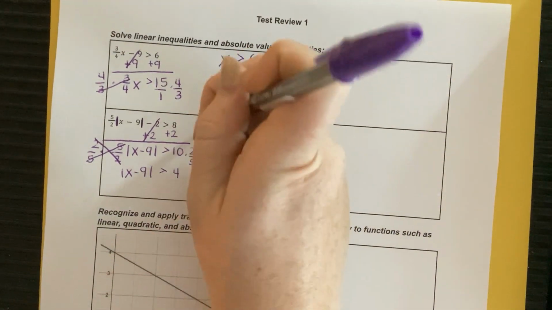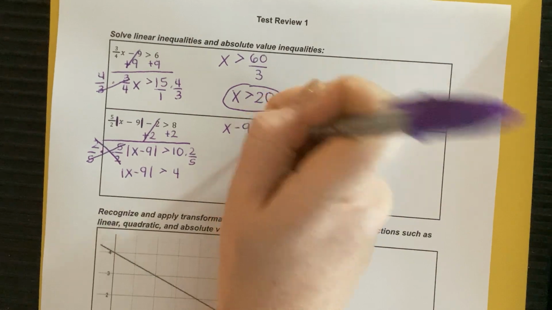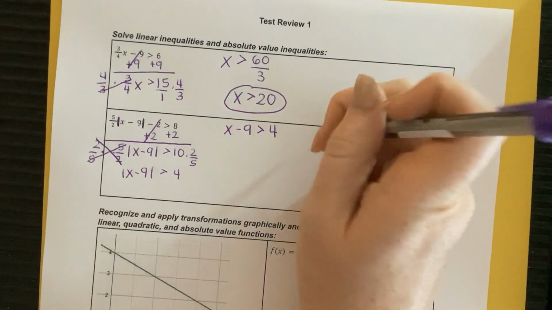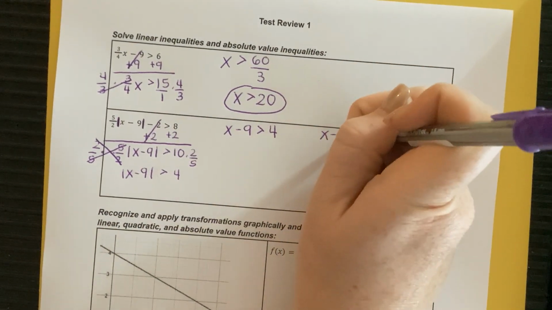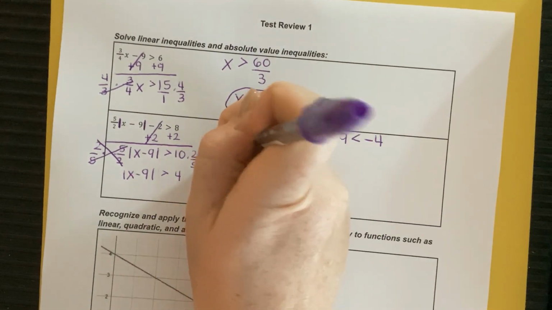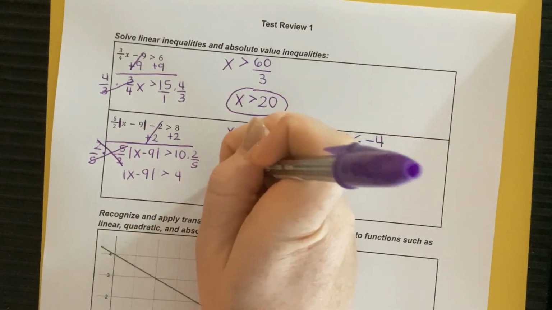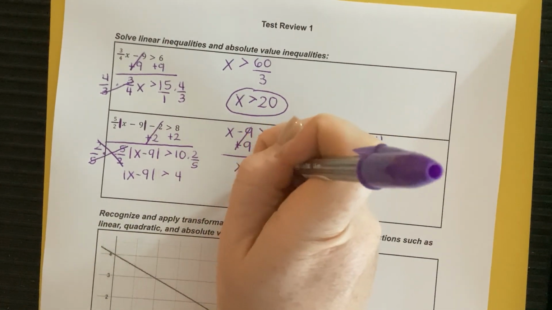Now I can do my split. I'm going to do x minus 9 is greater than 4, matching this exactly. And then I'm going to do x minus 9 is less than, so flipping the sign and making it negative, -4. Now I'm going to add 9, and I'm going to get x is greater than 13.